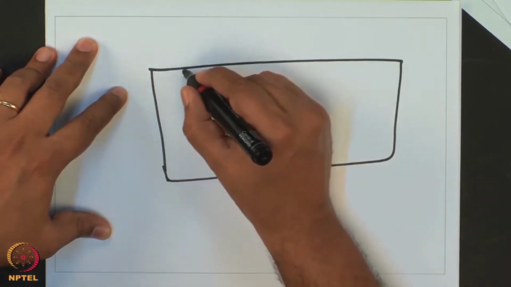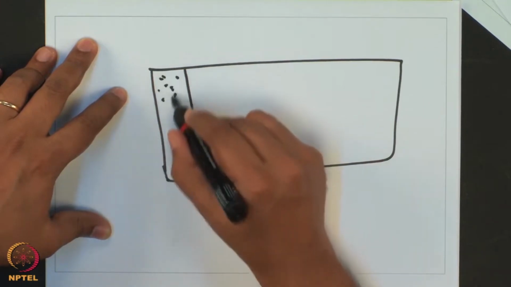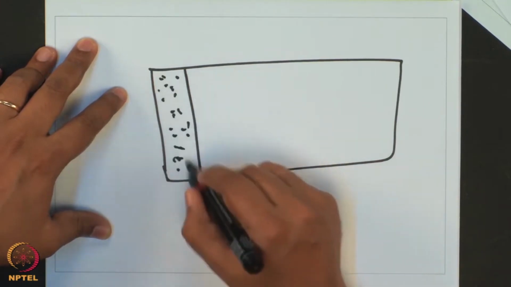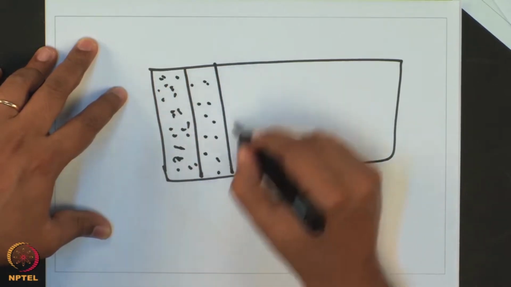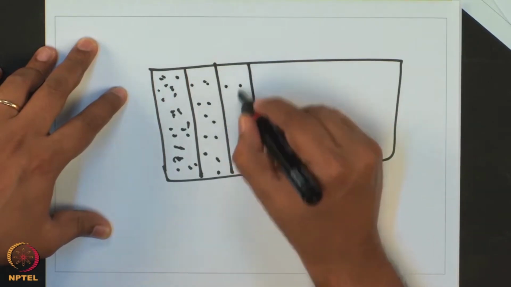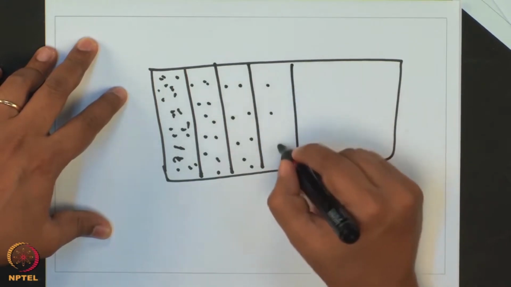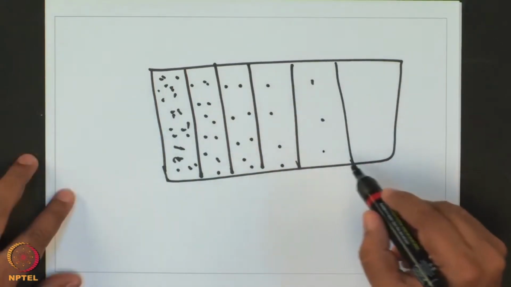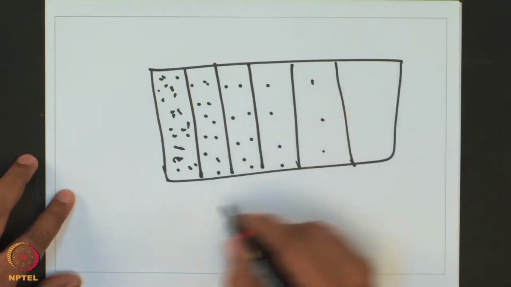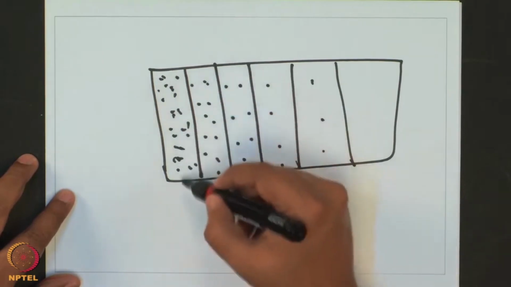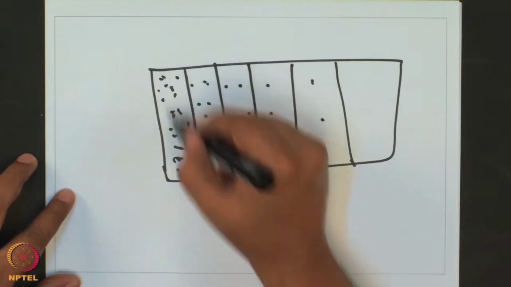It is the same concentration everywhere here, and in the next strip the concentration is reduced a little bit, and in the next strip it is reduced further, and further. Here the concentration is 0. So this tells us that the concentration is independent of y. For all y values, the concentration is the same.